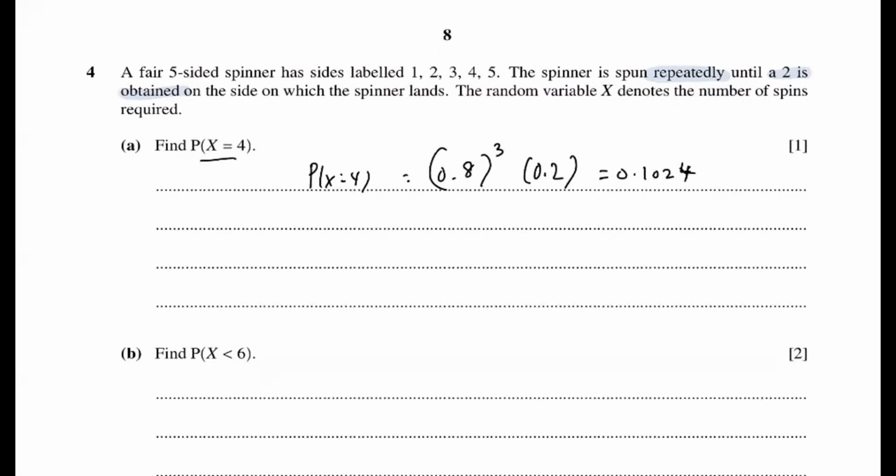Next one is to find the probability of x less than 6. The probability of x less than 6 is the same thing as you can start from 1 until 5. But if you don't want to do this, you can use a shortcut. Remember I told you less than 6 means less than or equal to 5, which is the same thing as 1 minus the probability of x more than 5.